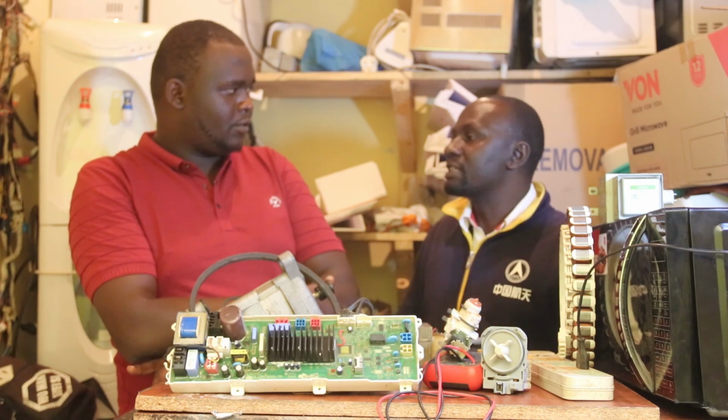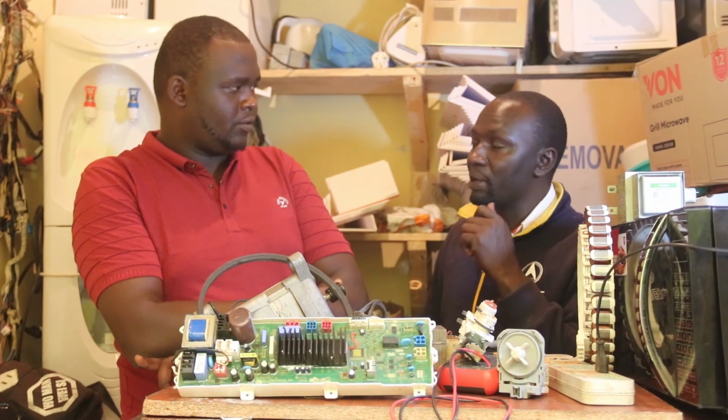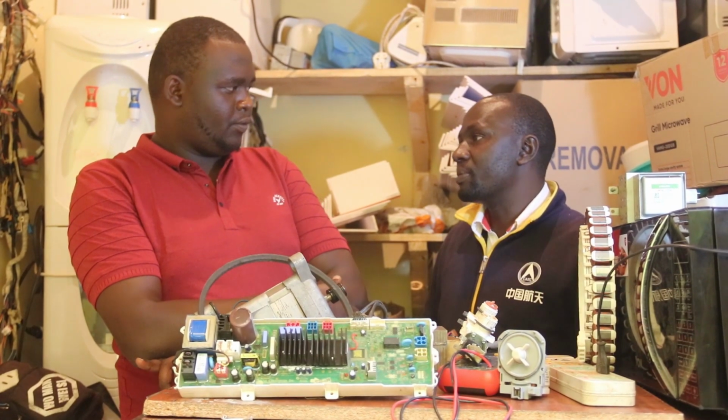Or you find that it's vibrating with a lot of vigor, which is not normal. Also in most automatic washing machines, it will bring an error. Depending with the brand, it will show you an error, and from that error you'll be able to identify what kind of problem the machine has.